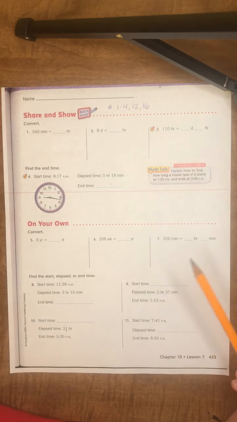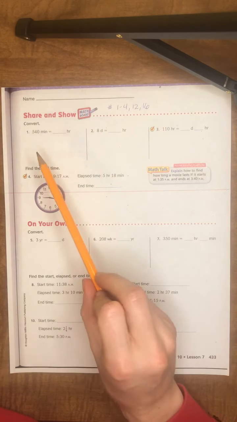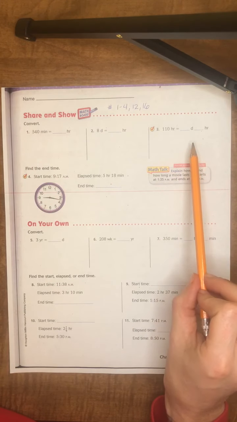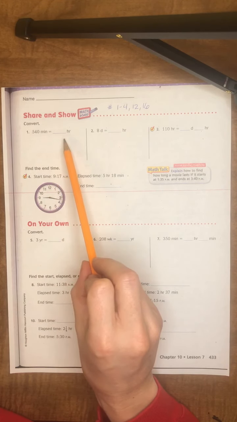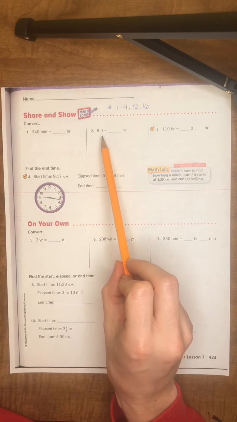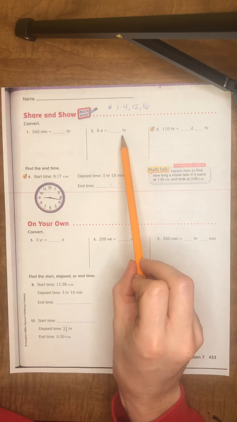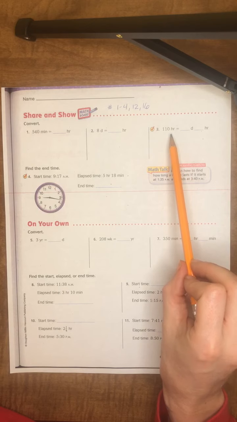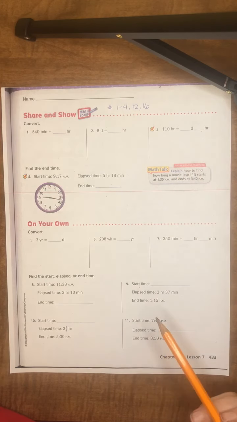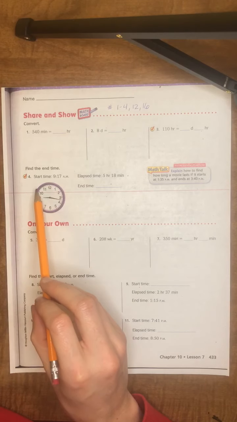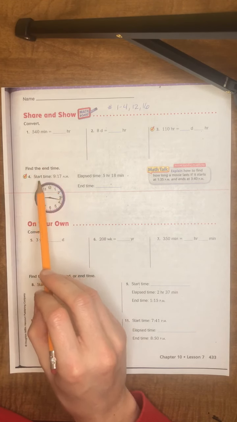So on your own, you are doing numbers 1 through 3. You're converting. For the first one, you're converting minutes into hours. Second one, you're converting days into hours. Number 3, you're converting hours into days and hours. For number 4, you're finding the end time.